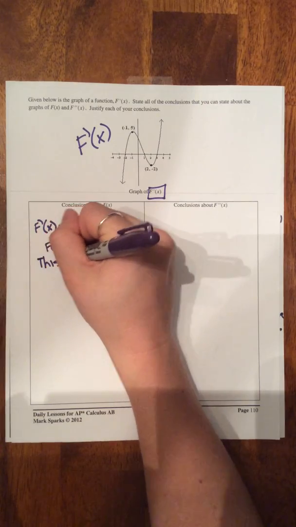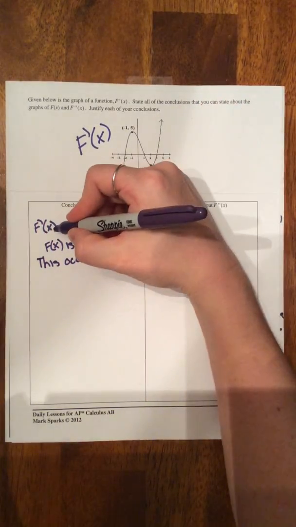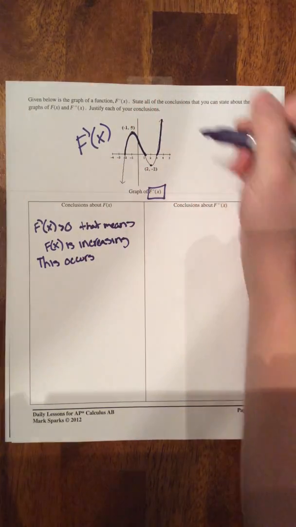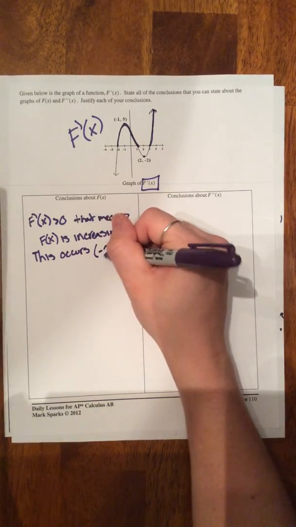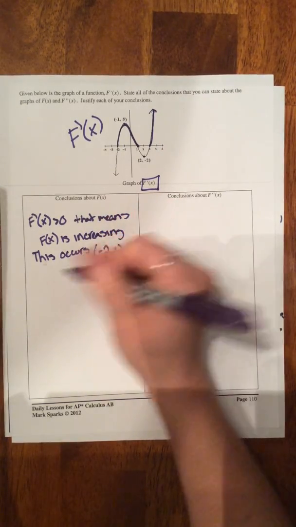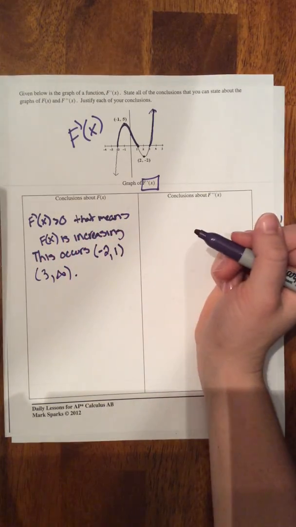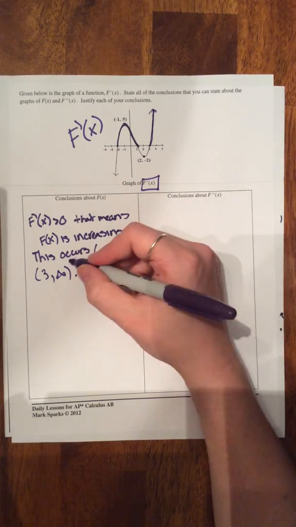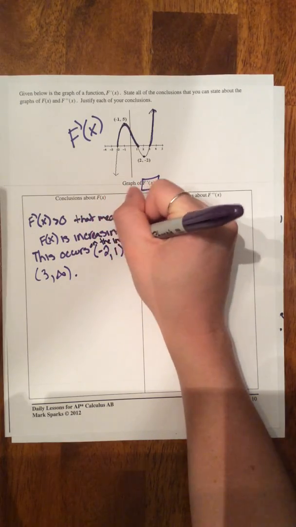This occurs, f prime of x being greater than 0. It's going to be here, any positive values. So on the intervals from -2 to 1, and then 3 to infinity. So this means f of x is increasing. This occurs, I should say, on the intervals.